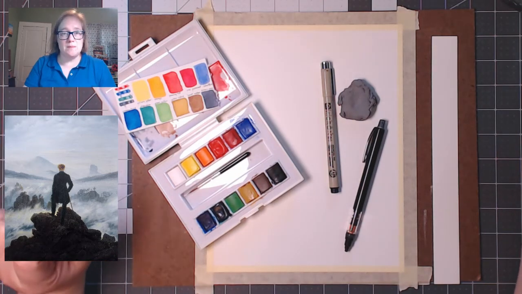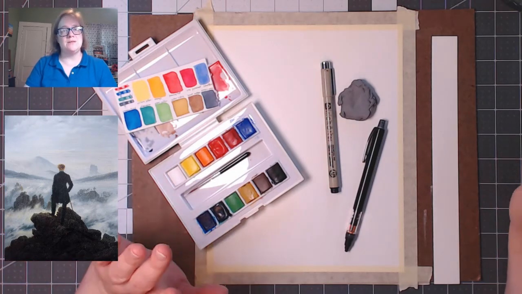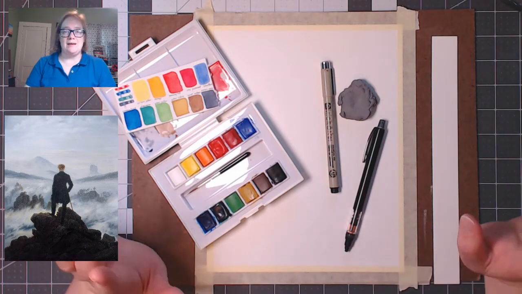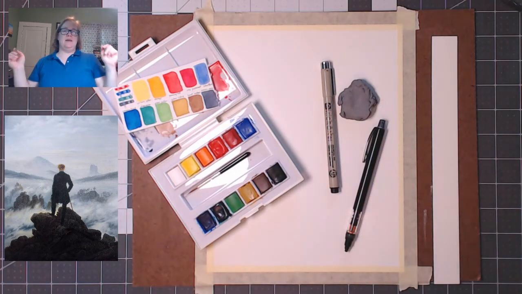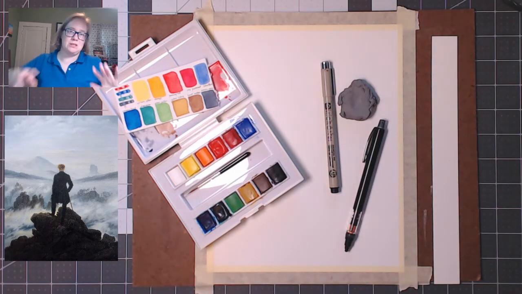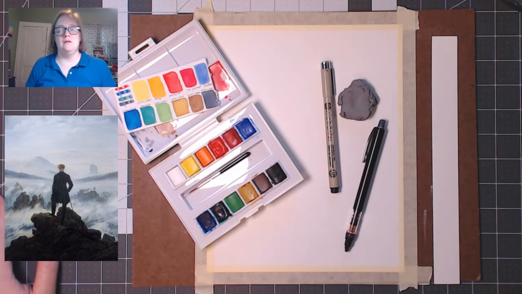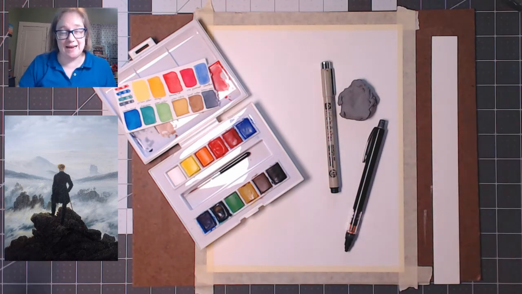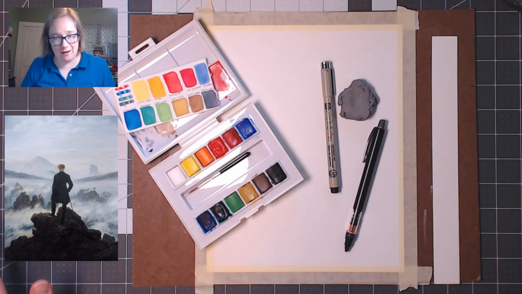It is German romanticist, which means here you see the guy in the painting is contemplating nature, the spirituality of nature, that kind of thing. I'm not going to go into it too far. It's realism. And we are going to tackle it today, and I promise it's really not hard.